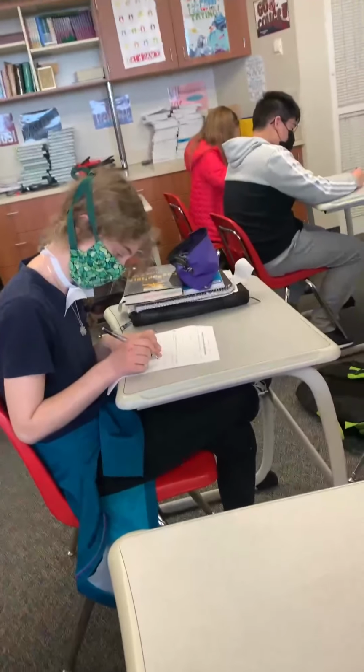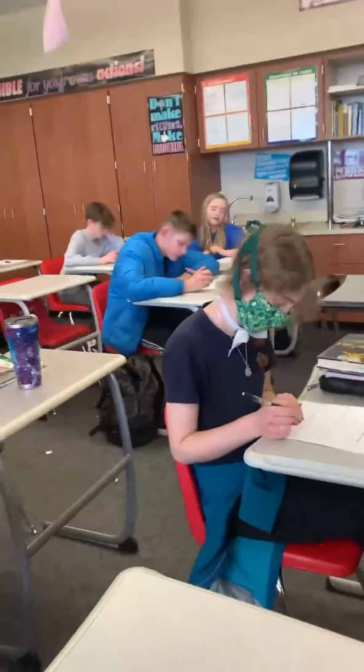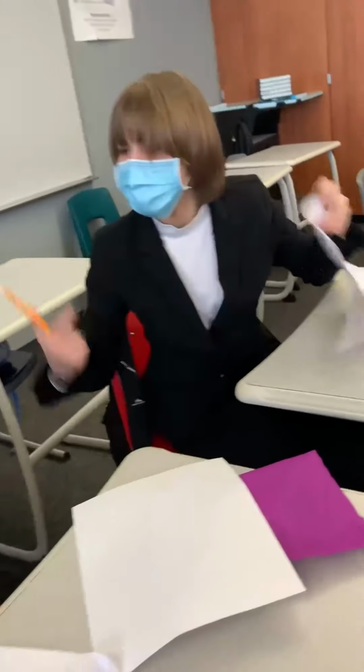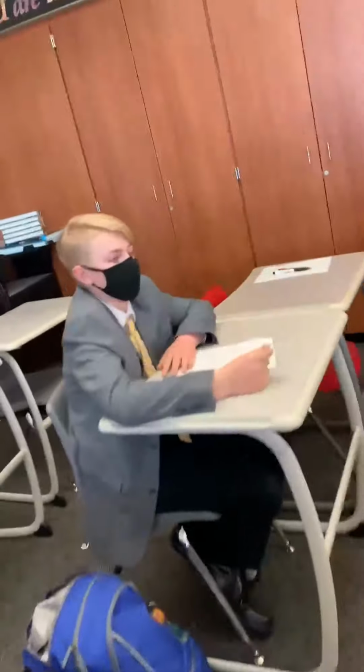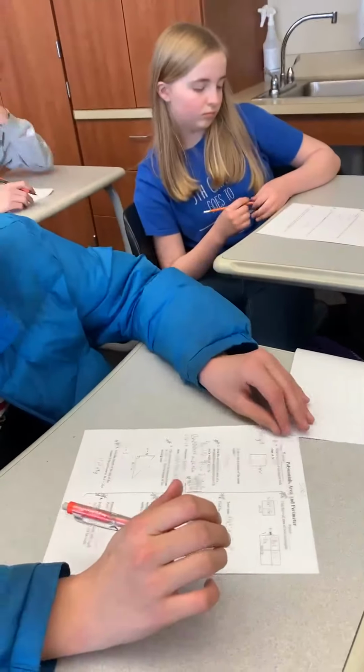So this group is 4. This group, you're going to do number 5 on the front. This group is number 6. And this group is number 7 on the front.